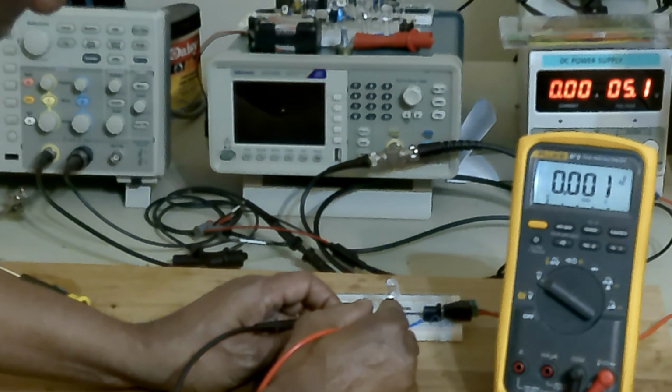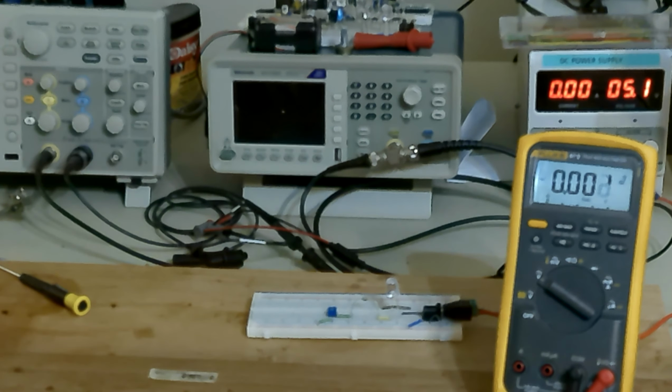Now, the 1.52 volts, I've already said, is the threshold voltage.